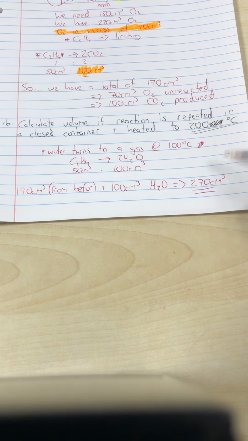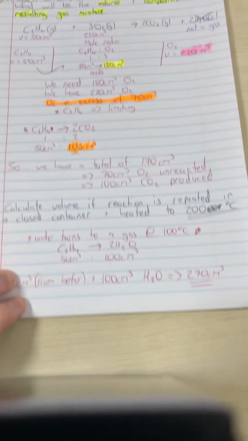Now, that is a great question. It doesn't come up very often, but just be aware, if we're heating above 100 degrees Celsius, water does, in fact, become a gas.